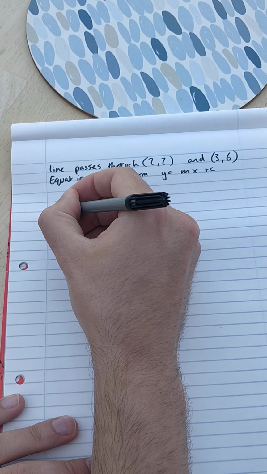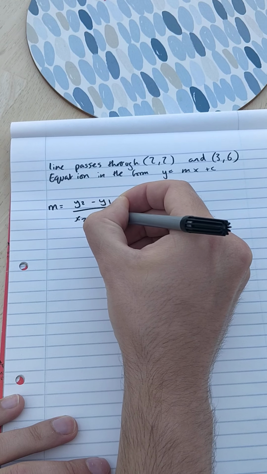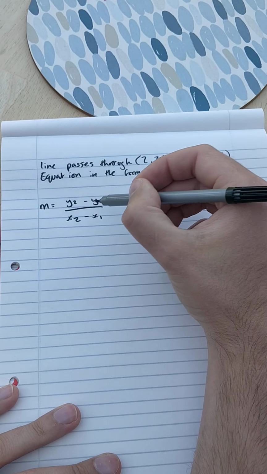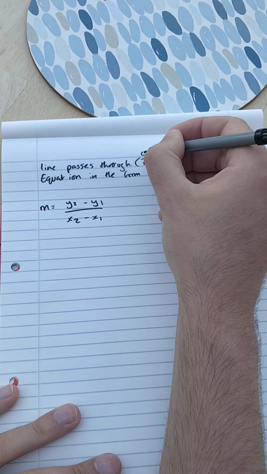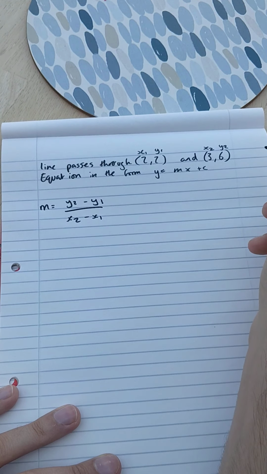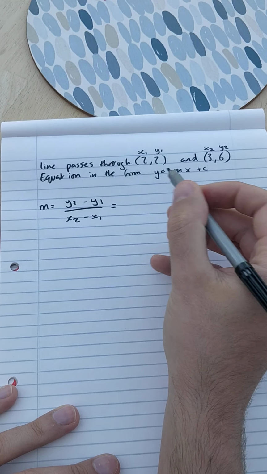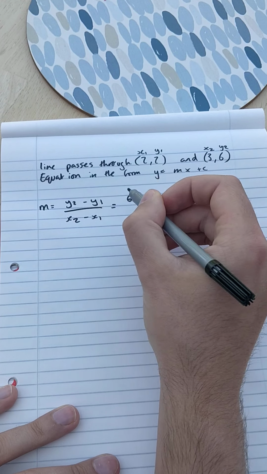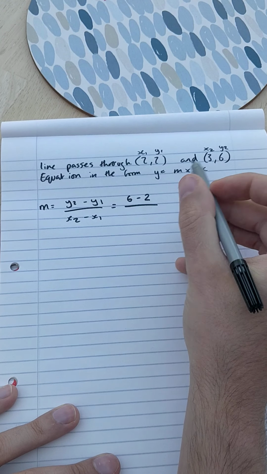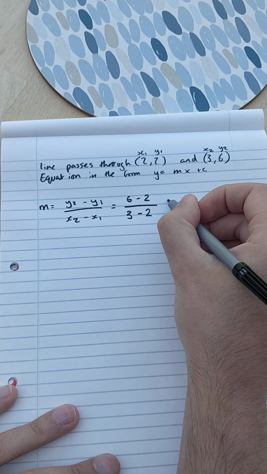And to do that, we use this formula. Okay, so you're probably going, oh yeah, I remember using that. So then you need to label these points here. So that's x1, that's y1, that's x2, and that's y2. And then you fill in those numbers into the equation. So y2 is 6, take away y1, which is 2. And then x2 is 3, take away x1, which is 2.